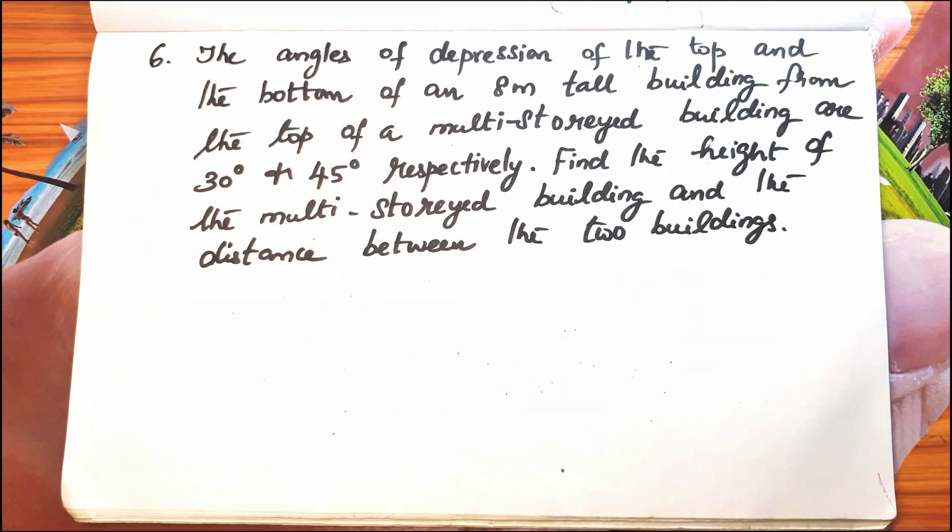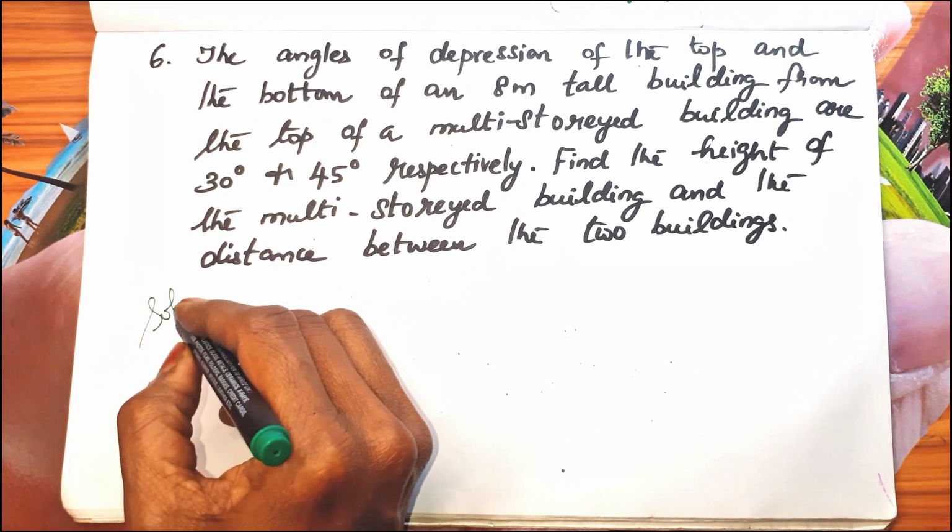The next problem we have is: the angles of depression of the top and the bottom of an 8-meter tall building from the top of a multi-storied building are 30 degrees and 45 degrees respectively. Find the height of the multi-storied building and the distance between the two buildings. So they are talking about the angle of depression.